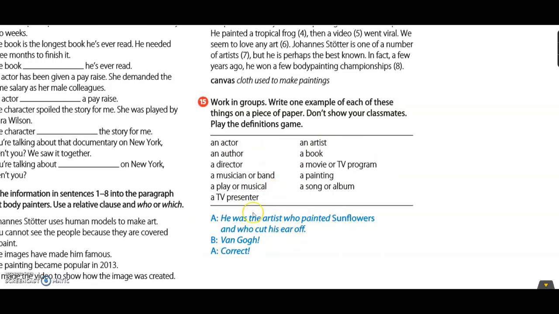I'm going to make a quick example. I'm going to choose a movie or a TV program. In my case, I will choose a movie. The example would be, it was when robots came to the earth and saved the planet from aliens. And the answer would be Transformers, or another movie of robots who come and save the earth. So that is one example guys.